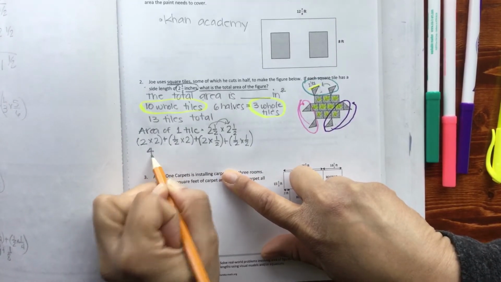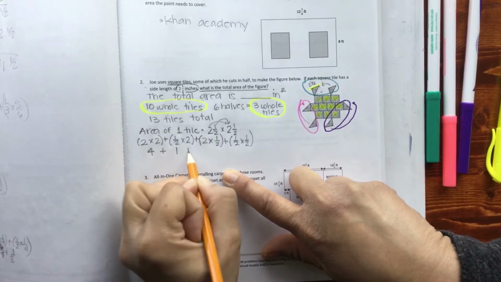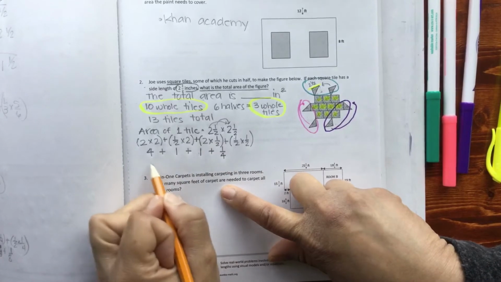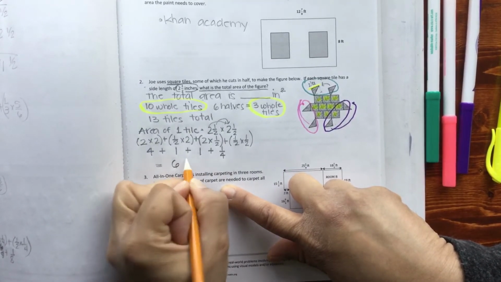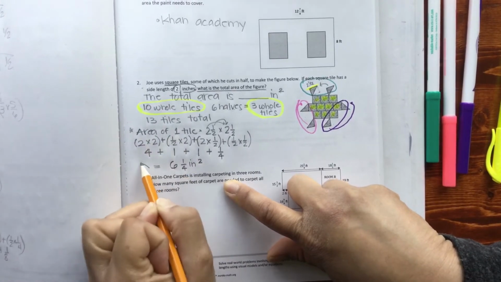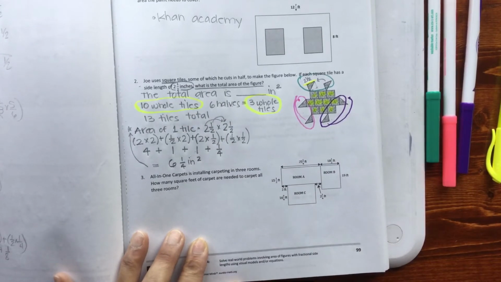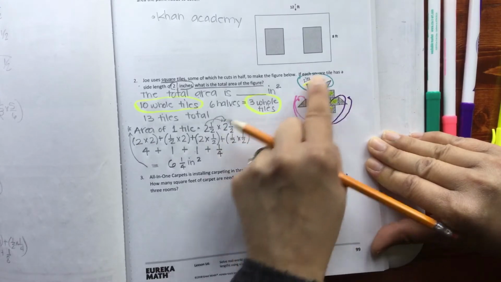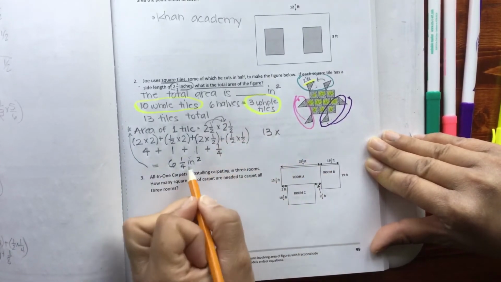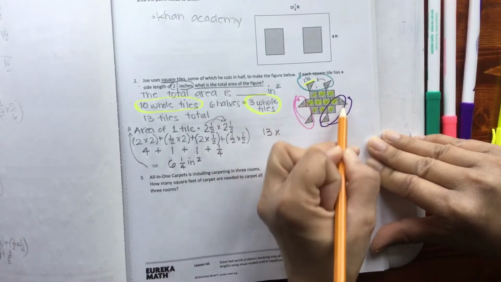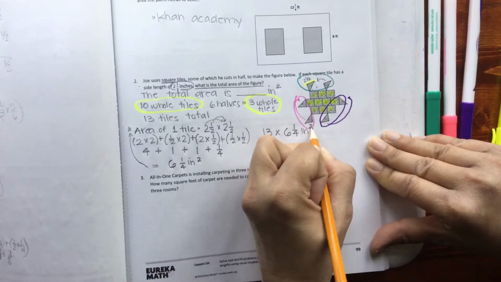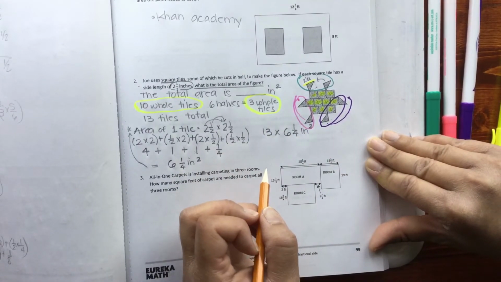I know that 2 times 2 is 4. 1/2 of 2 is 1. 2 times 1/2, we just did that, so that's another 1. And then 1/2 times 1/2 is 1/4. So that's going to equal 4, 5, 6, and 1/4 inches squared. So this is the area, again, of one tile. But we know we have 13 tiles. So in order to find our total area of this figure, we're going to take our total number of tiles and multiply that by the area of one tile, because that's going to tell us essentially how many we're using total. So 13 times 6 and 1/4 inches squared. I'm going to use the distributive property once more.